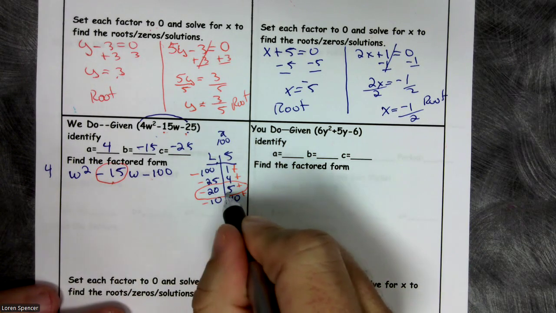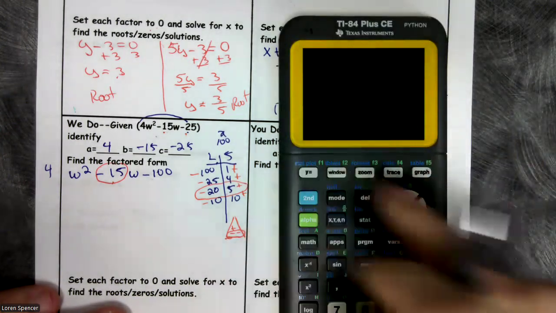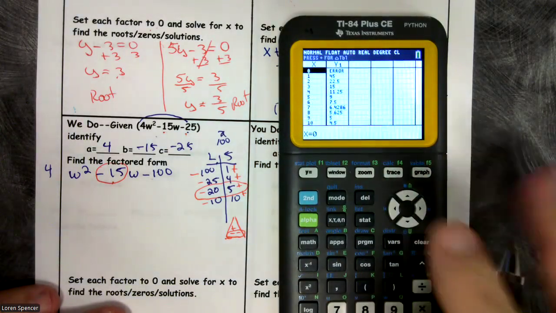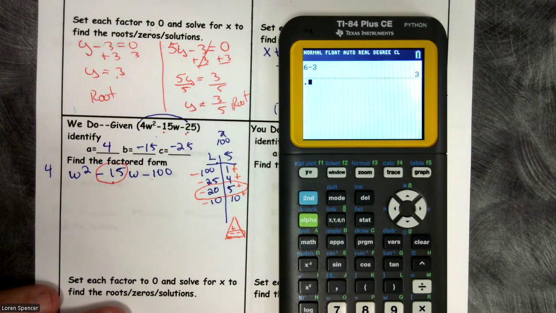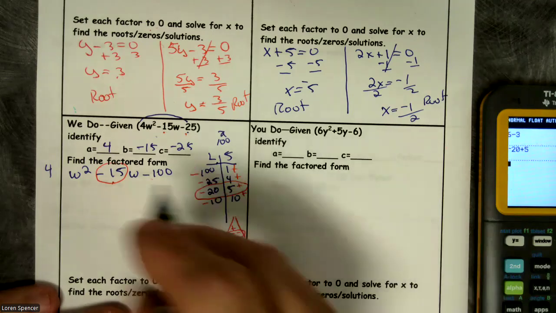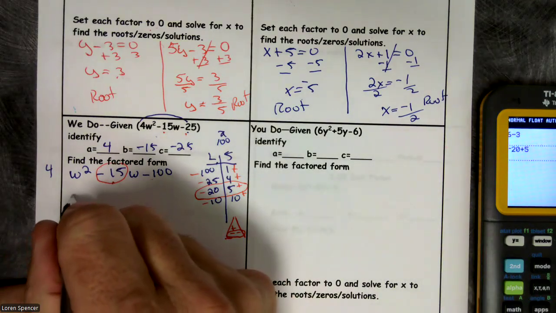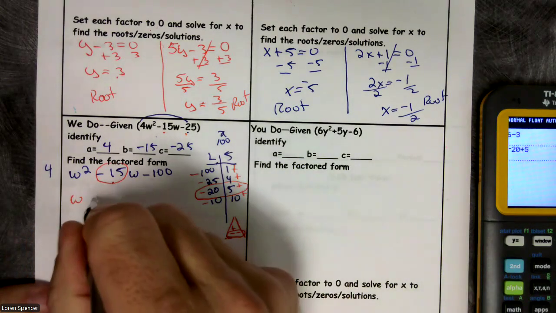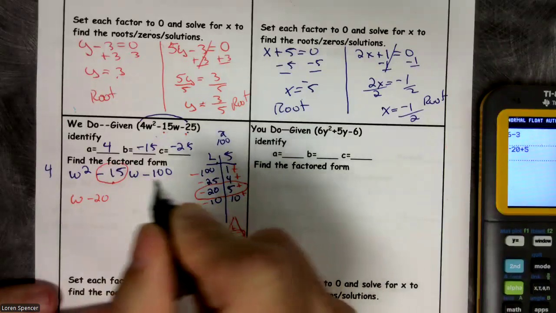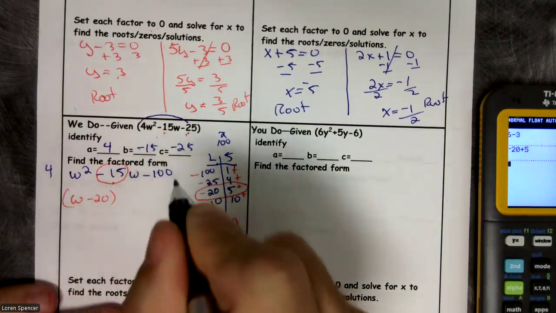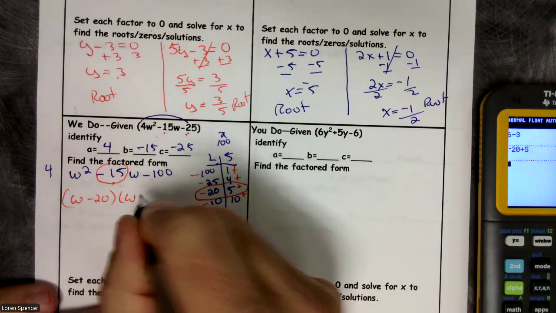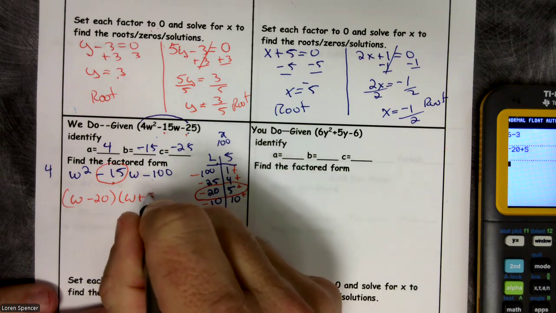These two combine together, because if I take the calculator and I go negative 20 plus 5, I get negative 15. So in this case, I have w minus 20 times w plus 5.